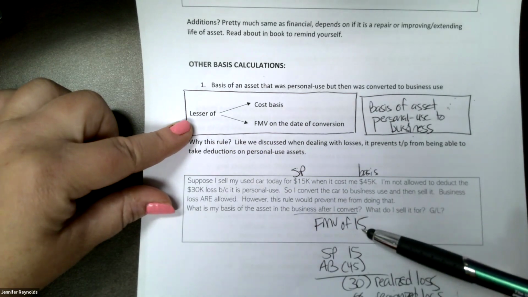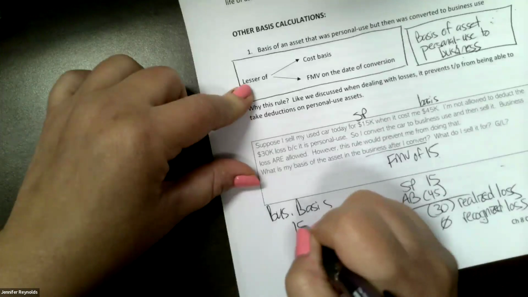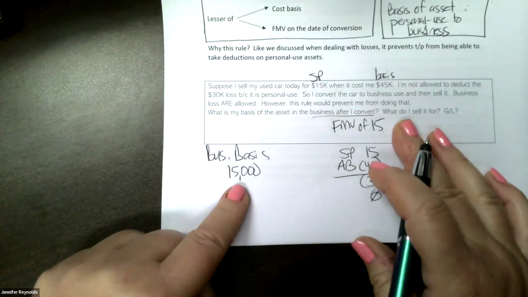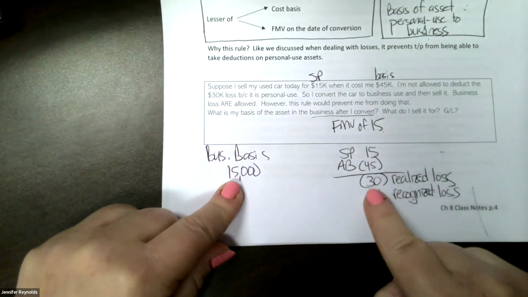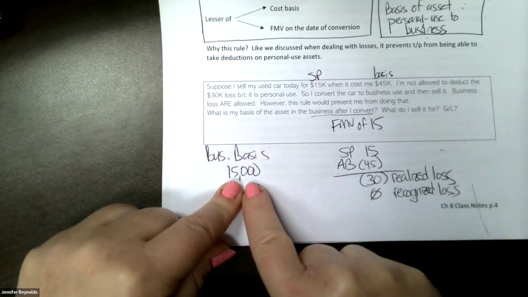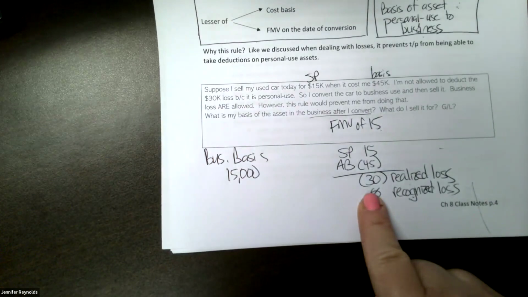So now I convert it to business use. My business basis is going to be 15,000. And that is how much I can deduct for depreciation over however long I've got to take it. Not the full 45, just the 15. And it's because that other 30,000 was from when I was using it personally. All right.